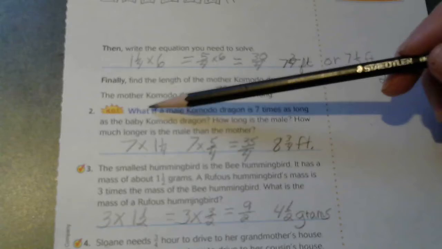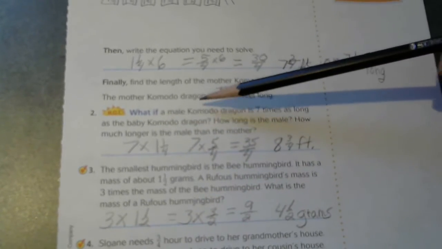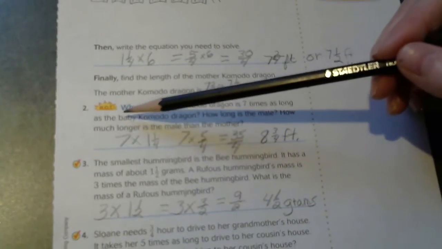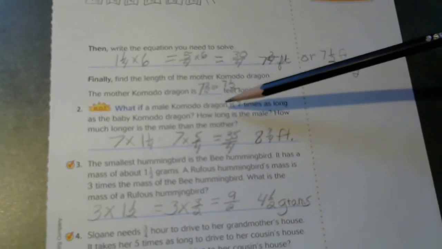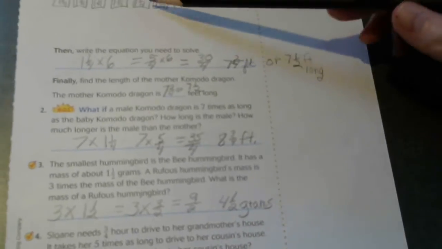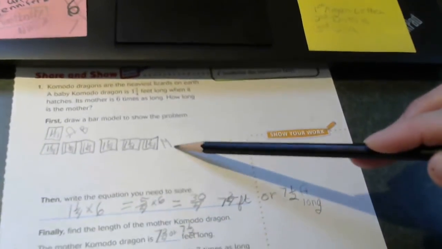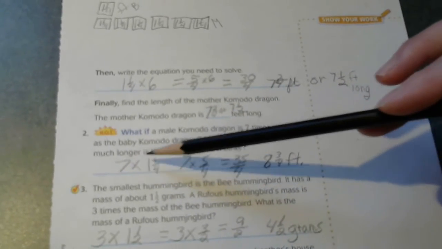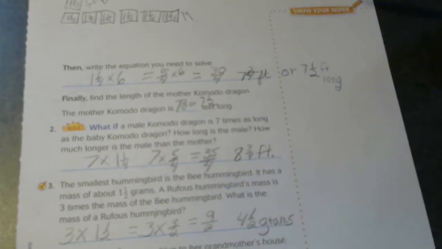Number 2 says, what if a male Komodo dragon is 7 times as long as the baby Komodo dragon? How long is the male? Well, you could draw another diagram like we did up here and then create your equation. 7 times 1 1/4.